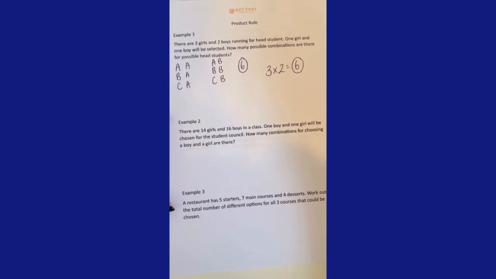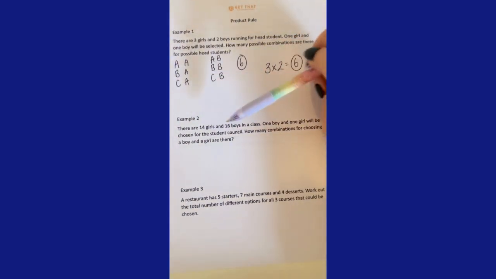So let's have a look at example number 2 then. So example number 2, there are 14 girls and 16 boys in a class. 1 boy and 1 girl will be chosen for the student council. How many combinations for choosing a boy and a girl are there? So again, if we were to be doing this like we did on example 1 and we were to go through all of the girls, we'd have girl A and boy A, girl B, boy A, and it would go on for a really long time. It would take us a really long time to write out all these combinations because we've got 14 girls and 16 boys. So the product rule ultimately just helps us to figure this out really, really quickly.